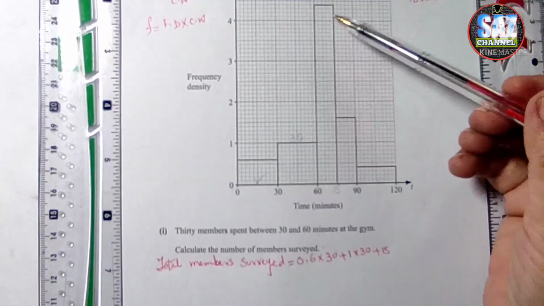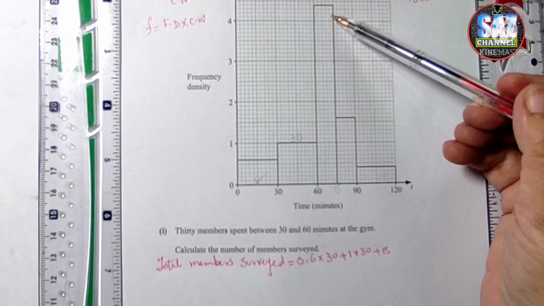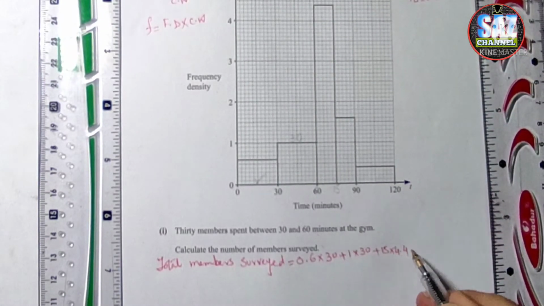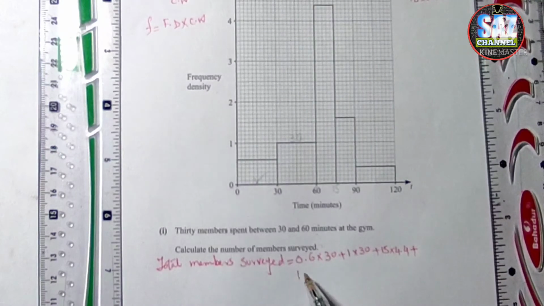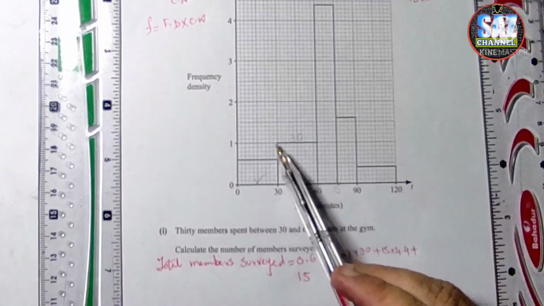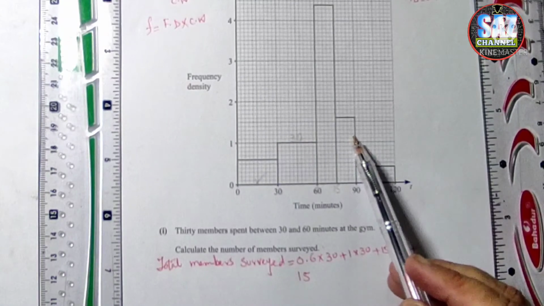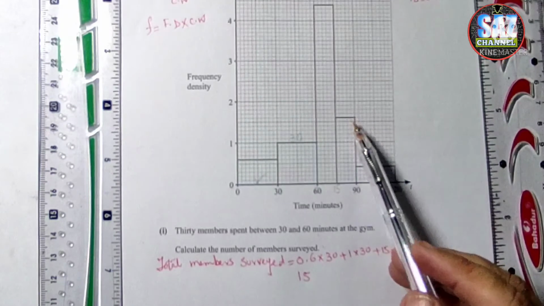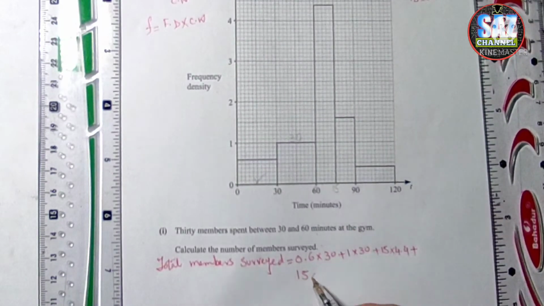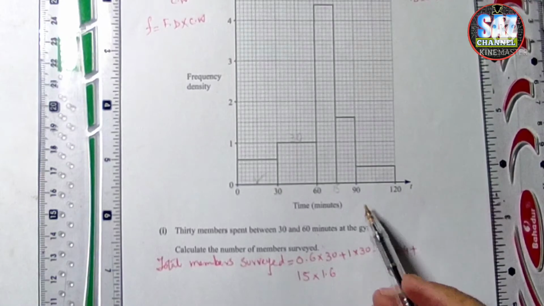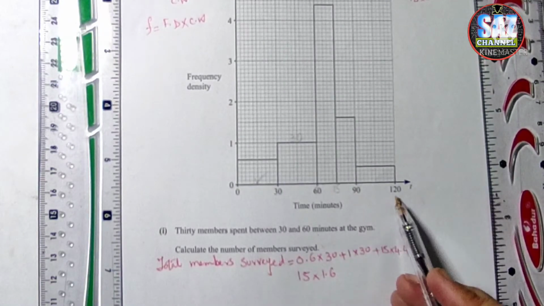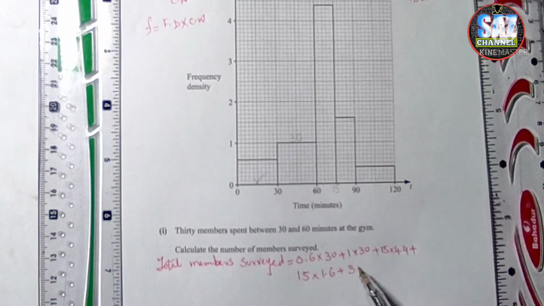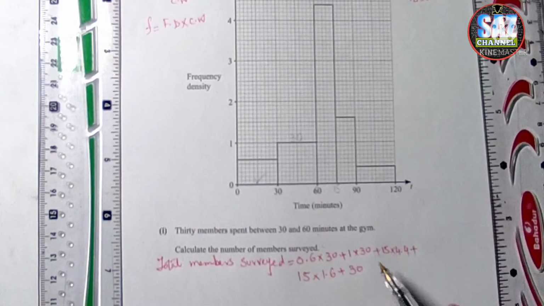The frequency density for this class is 1, 2, 3 and 4, so 4.4. Then 15 multiplied by 1, 2, 3, 4, 5 and 6, that is 1.6. And now for the last class, which is 90 to 120, the class width is 30 units and density is 1, 2, 3, 4, so 0.4.